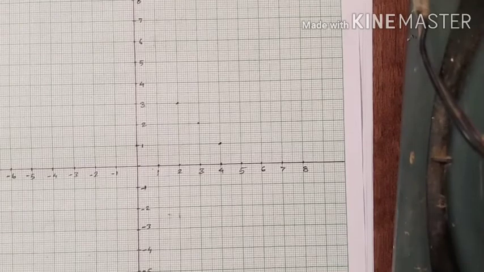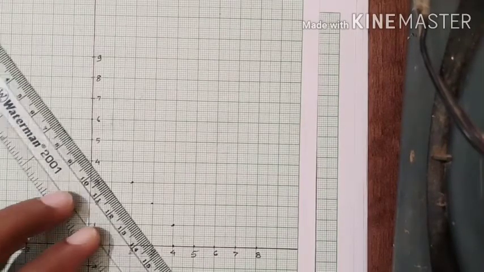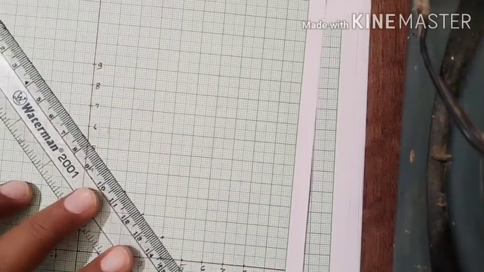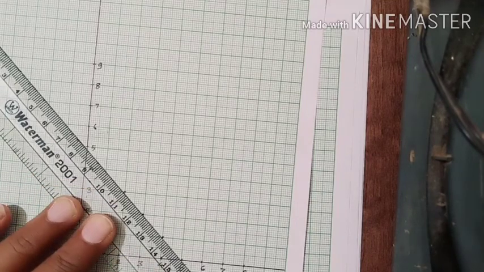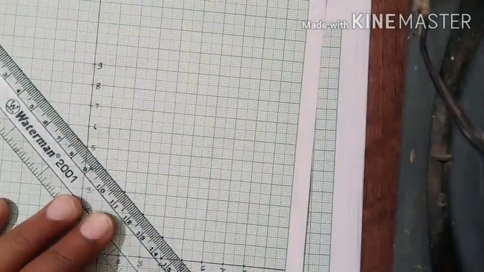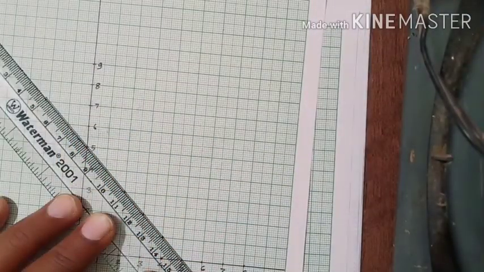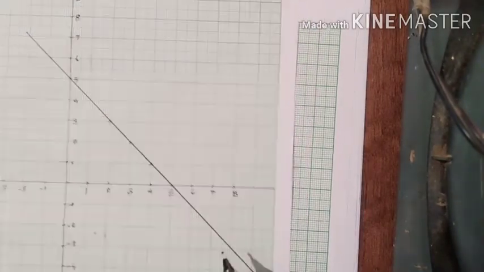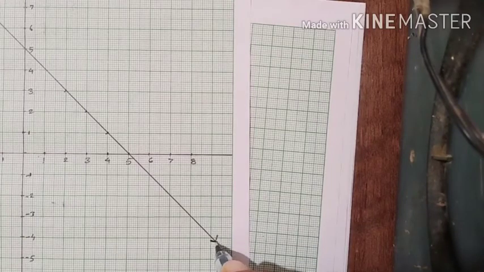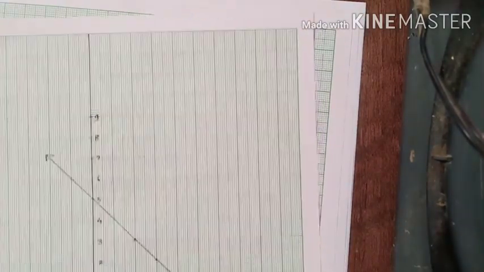Boys and girls, we have got the 3 points, and our duty is to draw a line passing through these 3 points. In this way, we will draw a line passing through these 3 points. It is a line which passes through the 3 points.